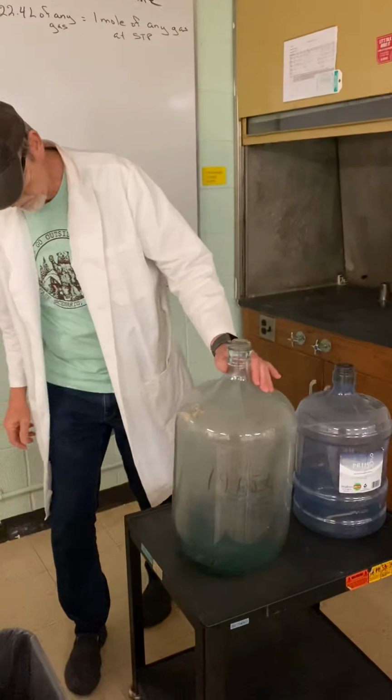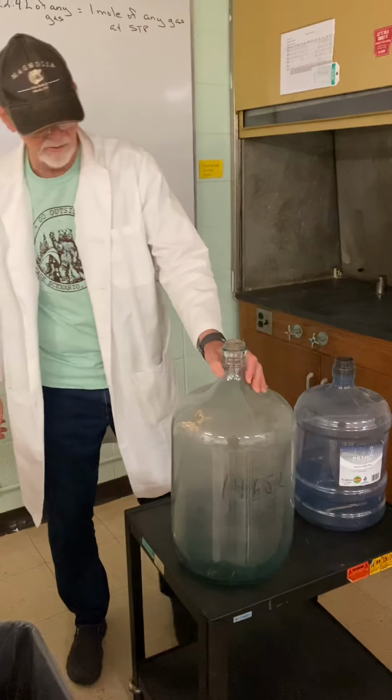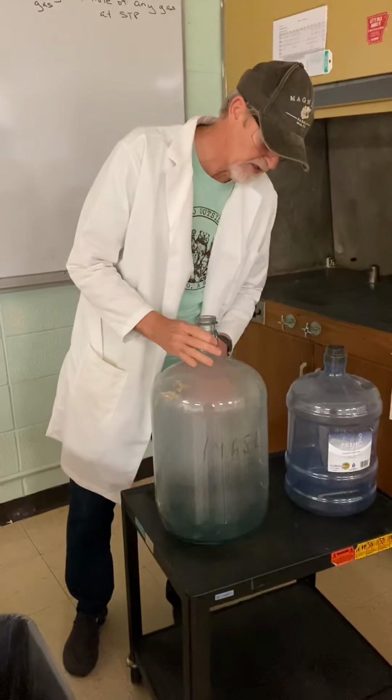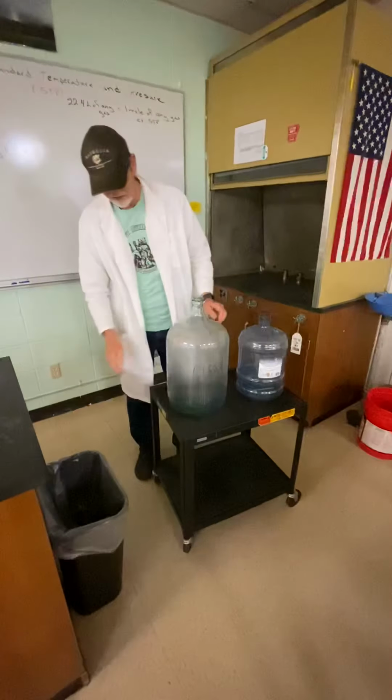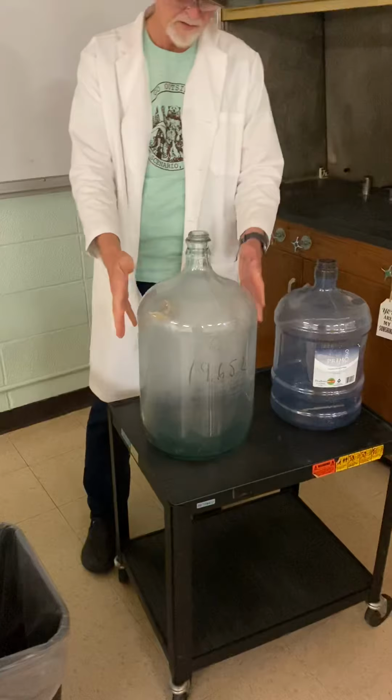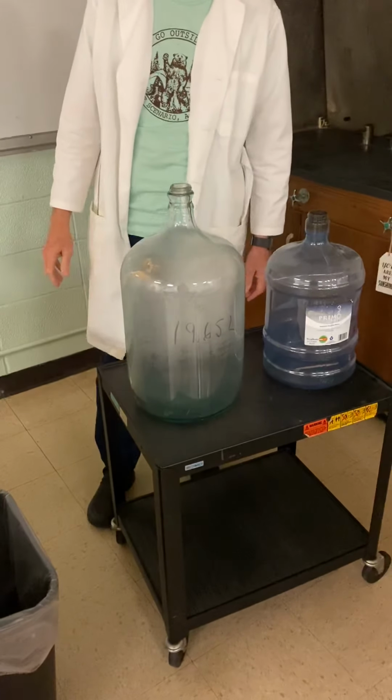Have a little bit of flame on the bottom, and you can see condensation on the top and the sides as well.